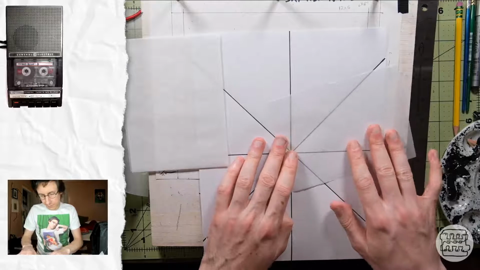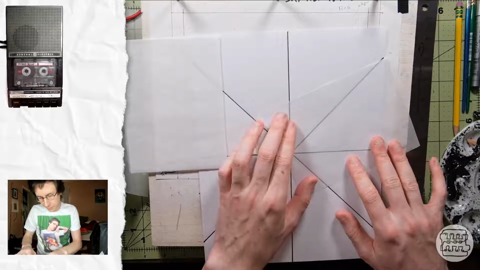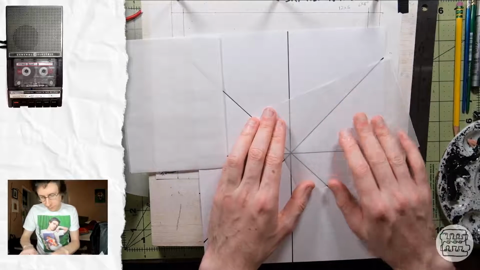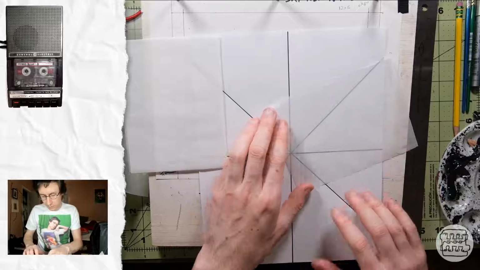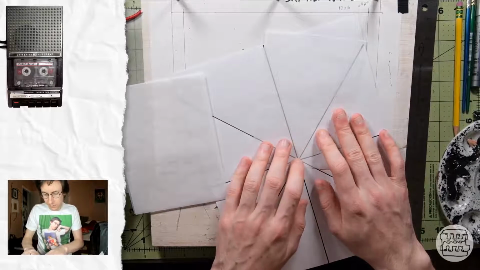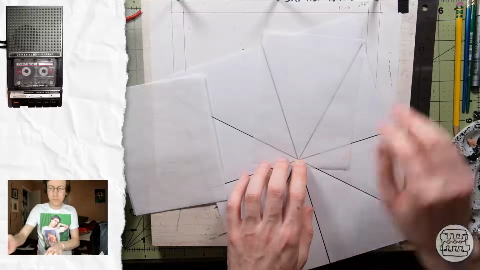Treat this sort of as a general section. And I want to make it so it's sort of going against whatever.